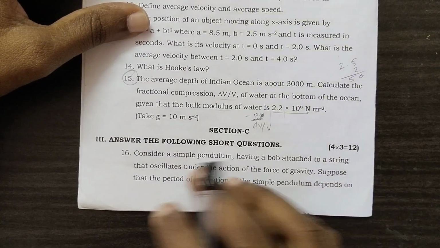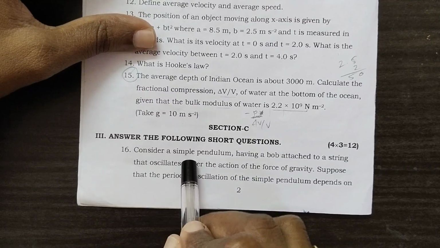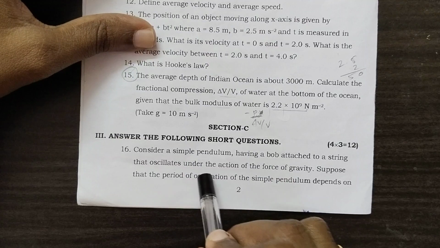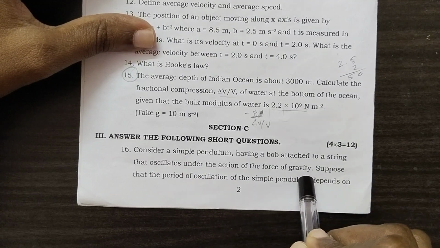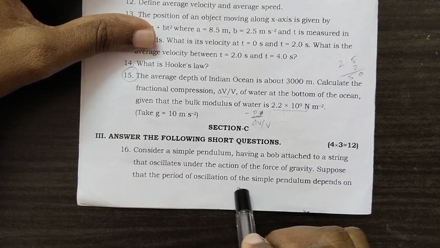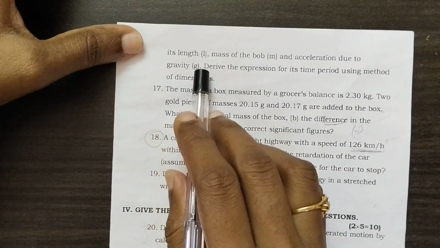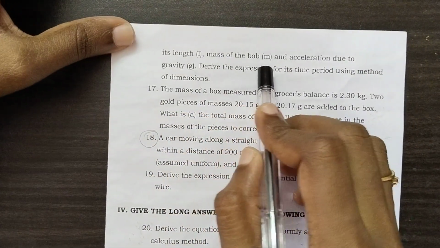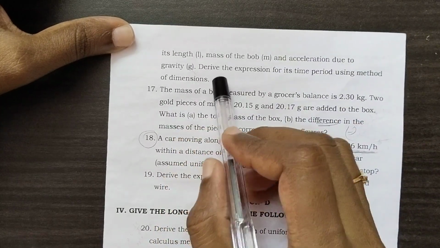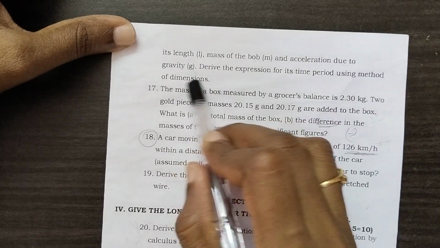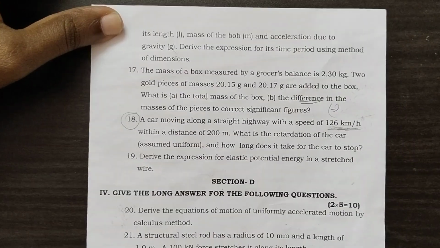So next one, 3 marks. 16th question, consider a simple pendulum having a bob attached to a string that oscillates under the action of the force of gravity. Suppose that the period of oscillation of the simple pendulum depends on its length L, mass of the bob m and acceleration due to gravity g. Derive the expression for its time period using method of dimensions.